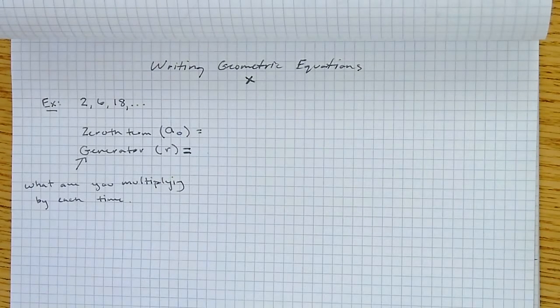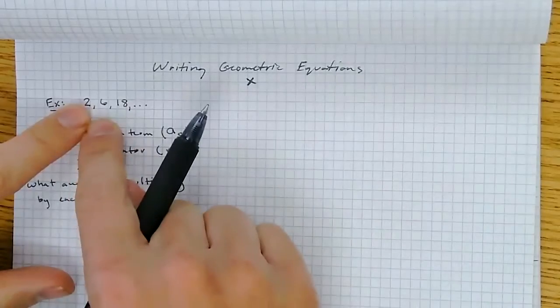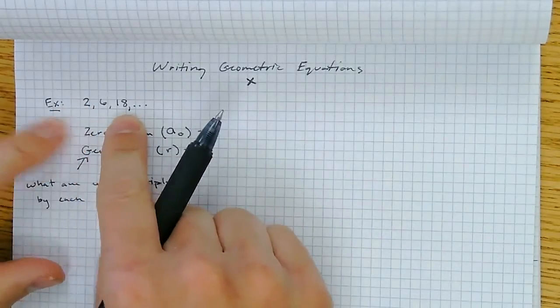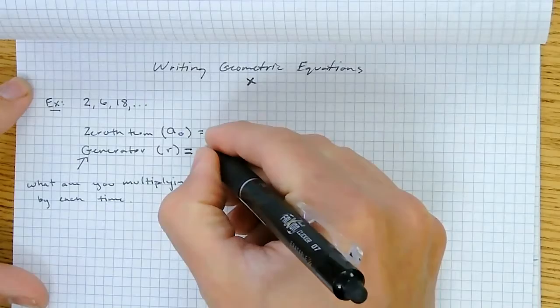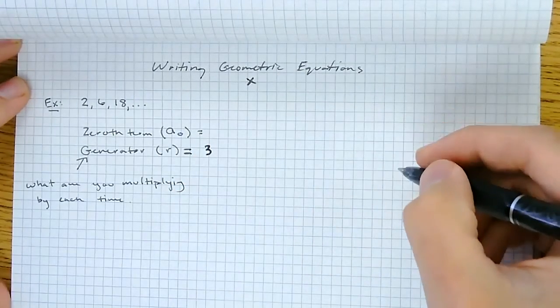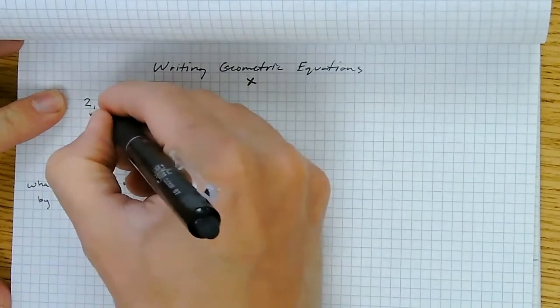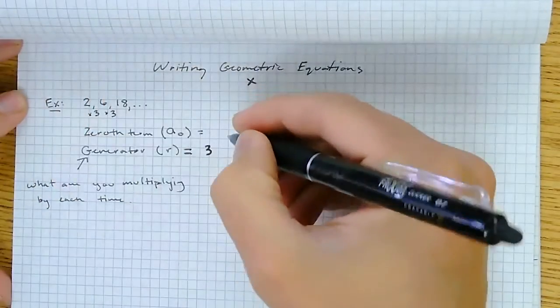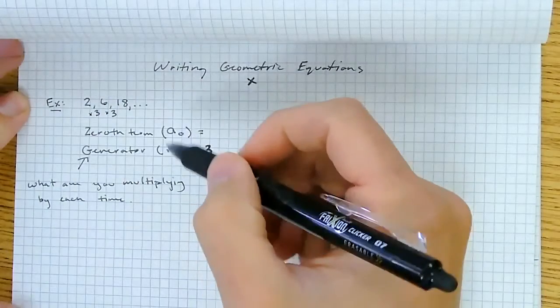Usually that is pretty straightforward. We go from 2 to 6 to 18. What are we multiplying by each time? Should be 3, because 2 times 3 is 6, 6 times 3 is 18. So we're multiplying by 3 as we go to the right.